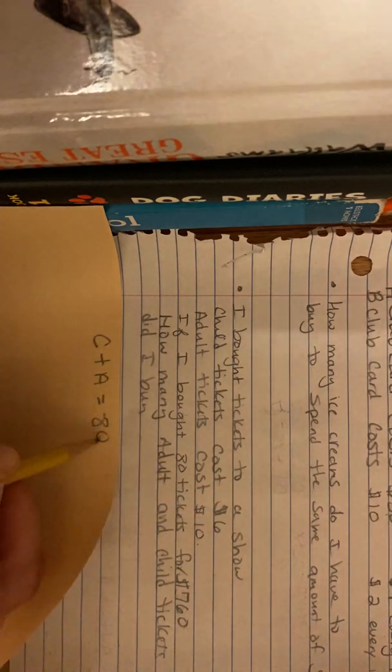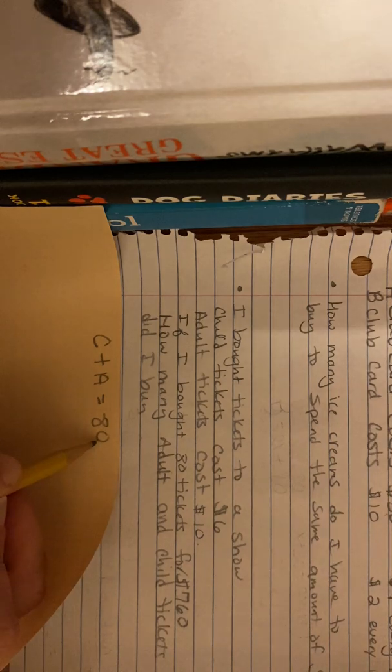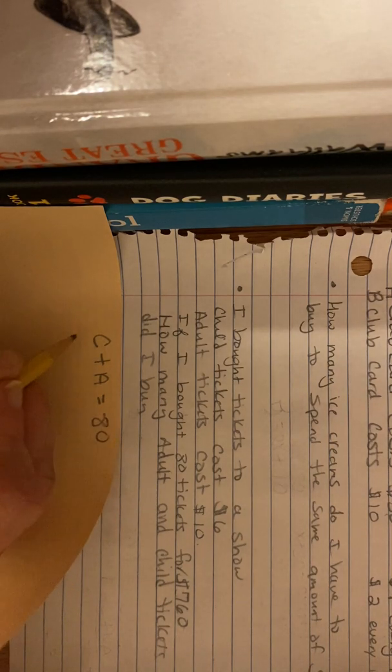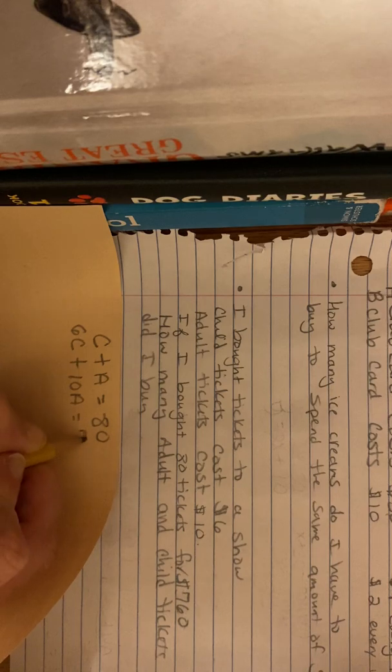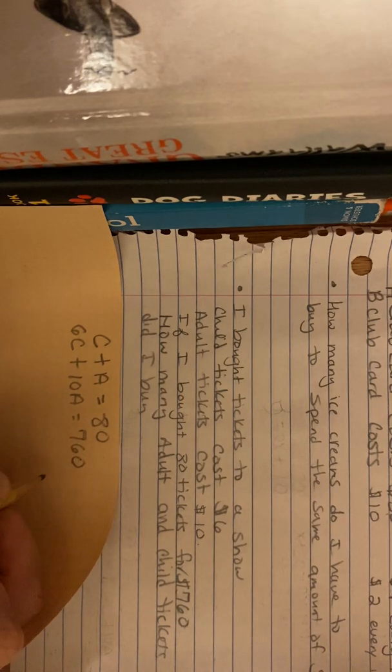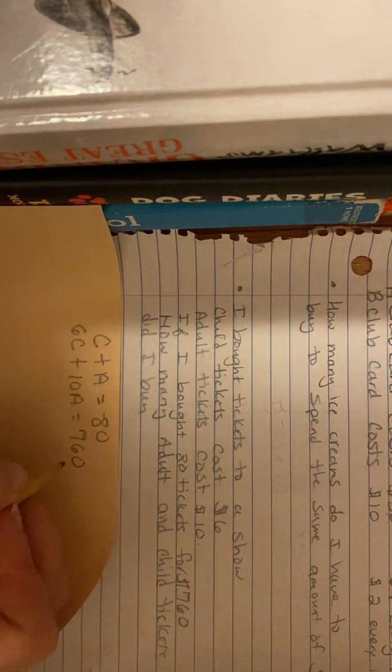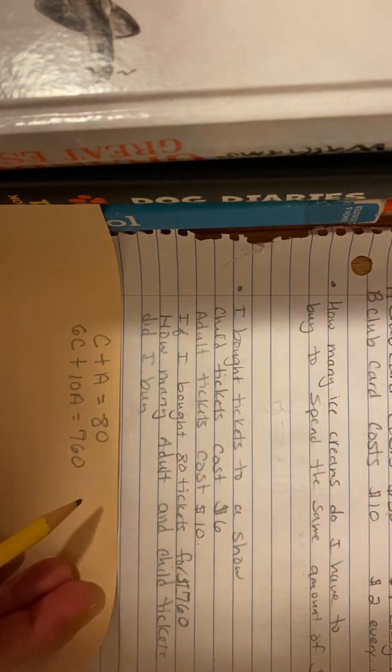So this row right here is just talking about how many tickets I'm buying. The second row is going to talk about money. Well, $6 for a child ticket plus $10 for an adult ticket costs $760. All right, so those are the equations, right? Remember, I'm going to ask you for the equation. It's really important that you know what the equation is.